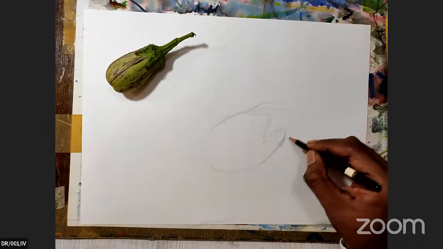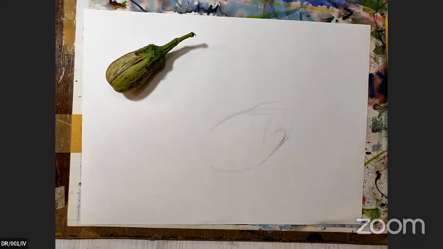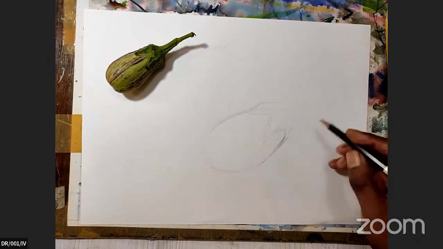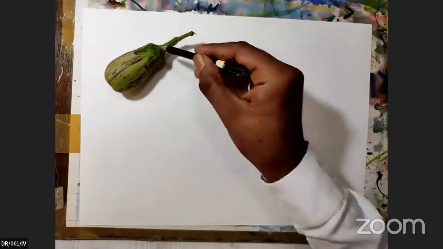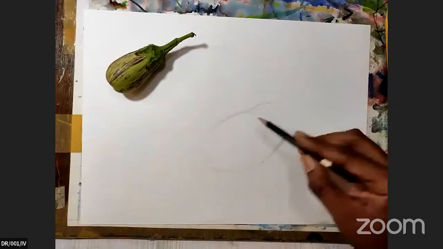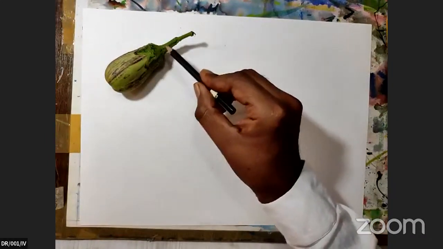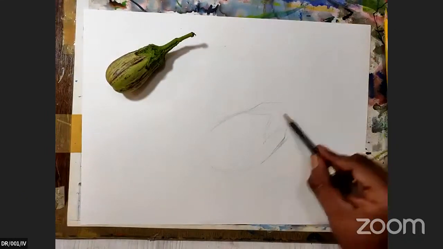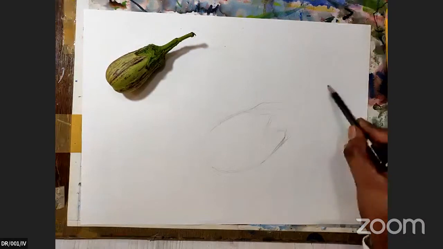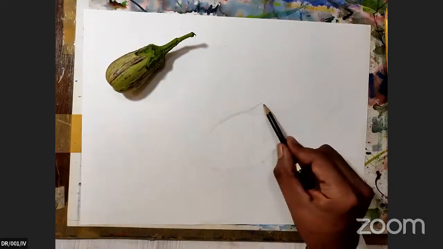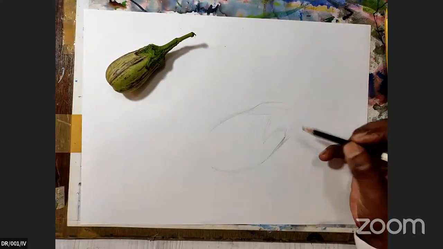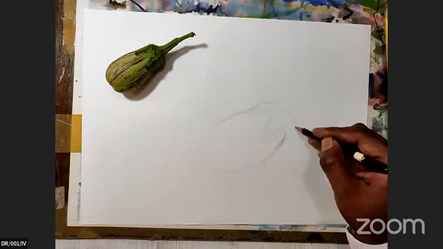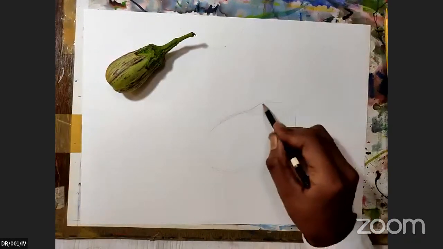Very carefully, because the pencil sketch is very important. Then how is it? And this comes from the center. Okay. So I'll draw a center guideline, and then I'll draw this type of shape.